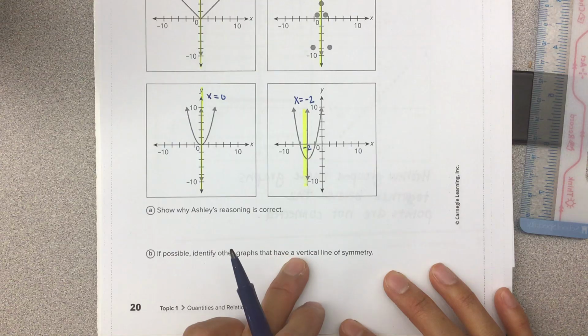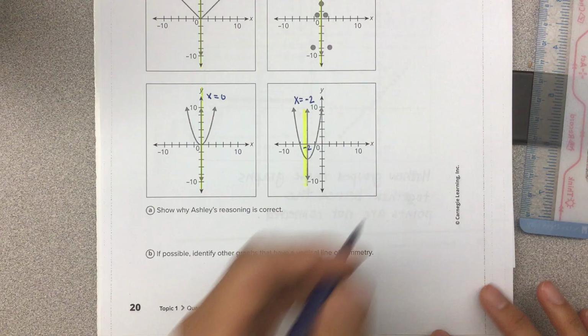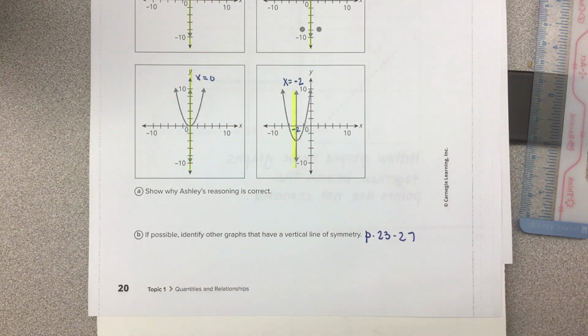Okay, down here, if possible, you're going to show other graphs that have vertical symmetry. So there's a bunch of graphs starting on, let's see, page 23 through 27. I'm going to write that down. Eventually, we're going to cut them out. Please do not cut them out today. It's a lot of graphs, and it's going to be a giant mess. So I'm going to pull out my graphs, I think. Do I have them?